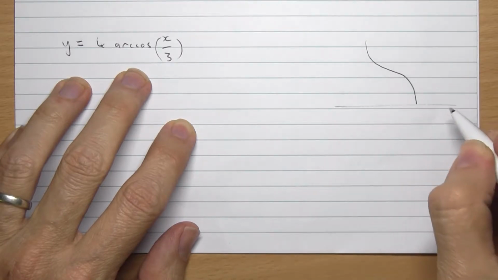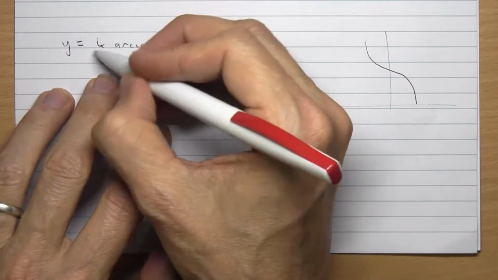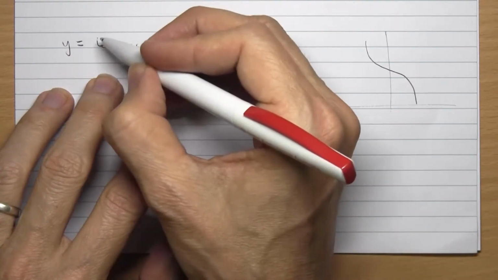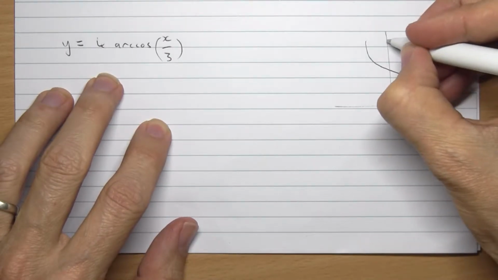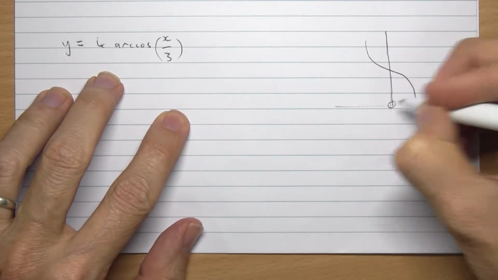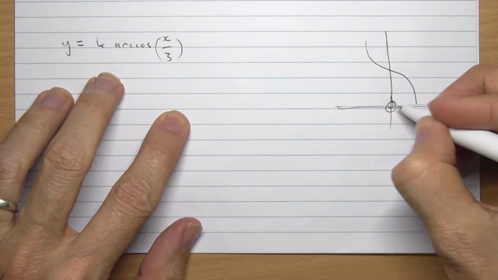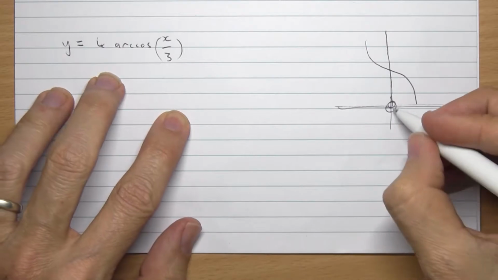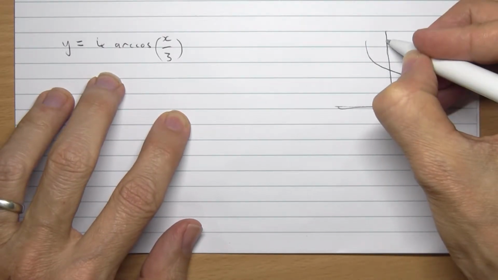And arc cos has my axis like that. The challenge is figuring out how I've transformed this graph from the usual. I've stretched it vertically by 4. So normally it goes from 0 here. Maybe I'll just use this as my sketch. It'll save me worrying about grid paper and everything. So there's my origin, right? Normally I start at 0 and I finish at pi.